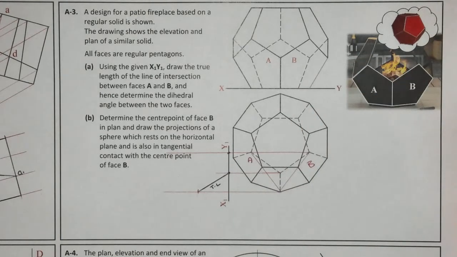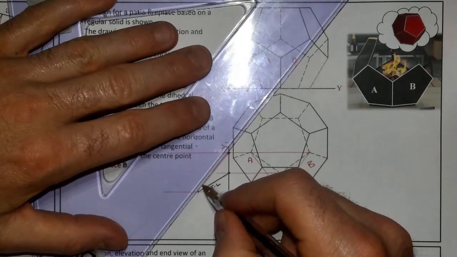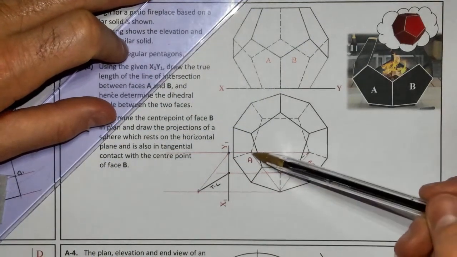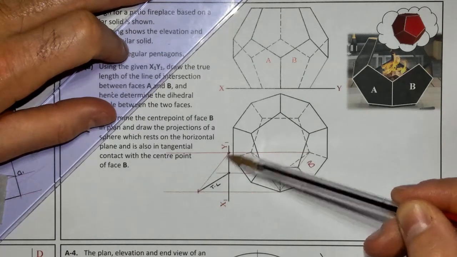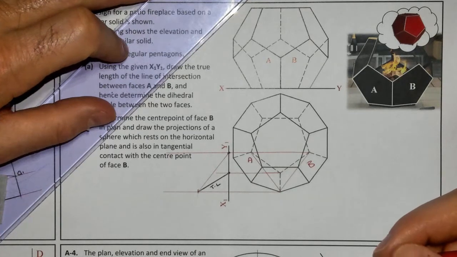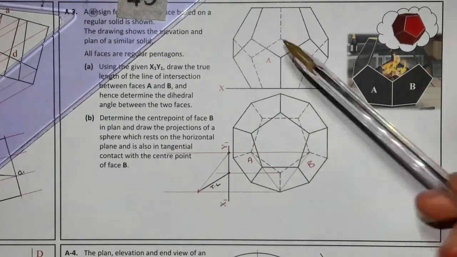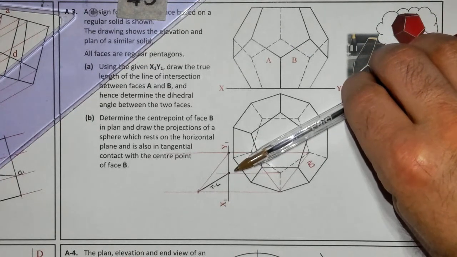So I know technically they both connect up like that. I'm not going to give them labels now, but that point there is here, and also B is right here, and they both connect up there like that. So what I want to do now is look out along my true length. I'm going to set up an x2, y2 perpendicular to my true length.